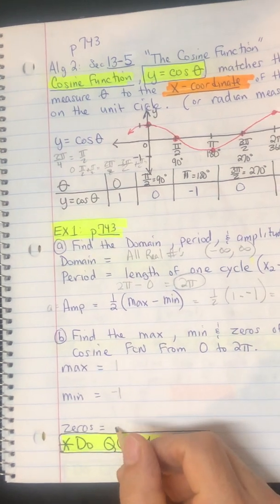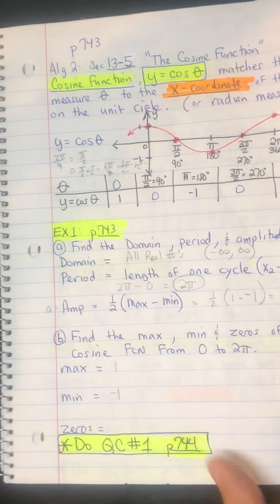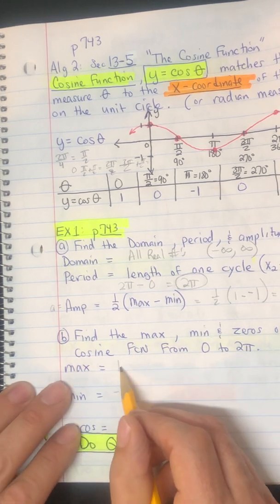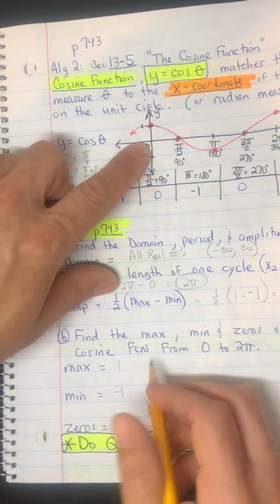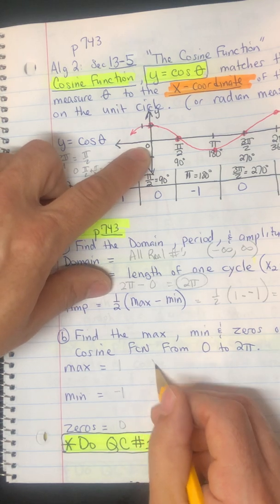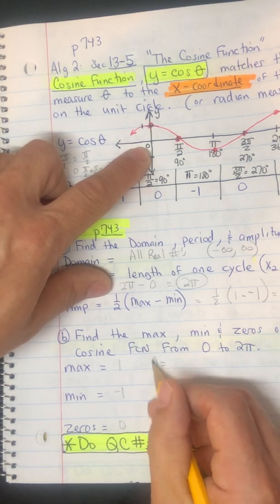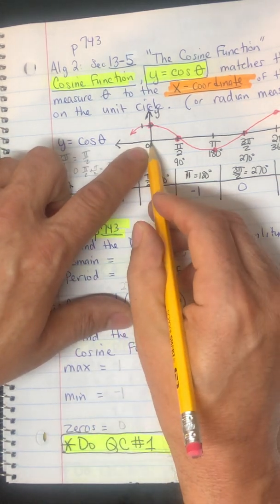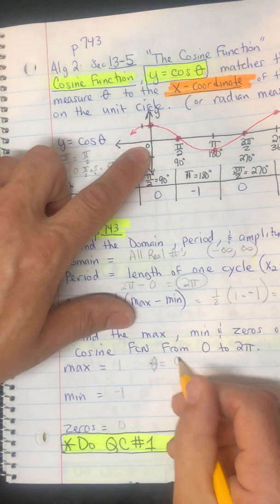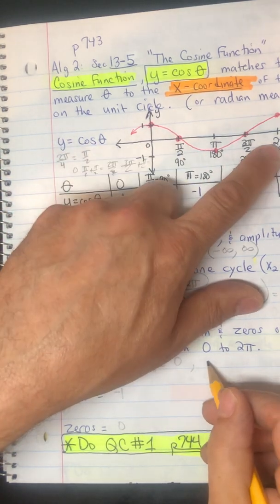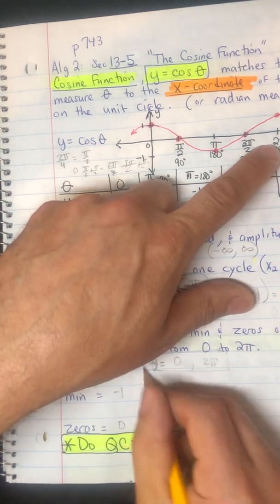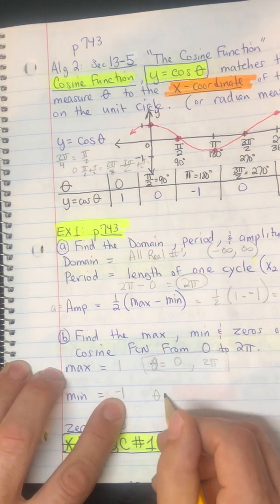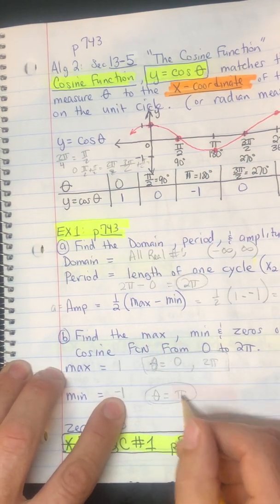And the zeros are 0, right? Except what we have to do is say where it occurred. The zeros are where it equals 0. You've got to say where it occurred, at x equal to theta. So the maximum occurred at theta equal to 0, and it occurred at 2 pi. This is the answer right here. Where did the minimum occur? Well, there's only one minimum, and it occurred at theta equal to pi, or 180 degrees.